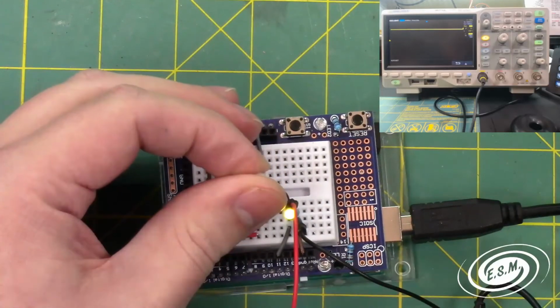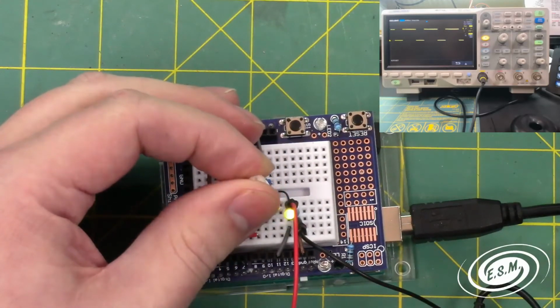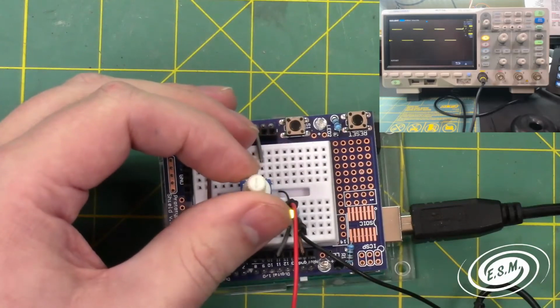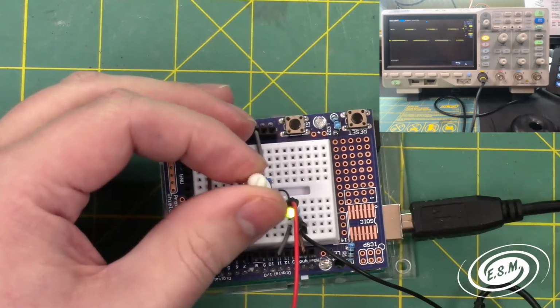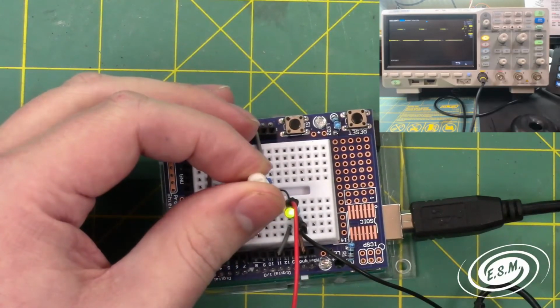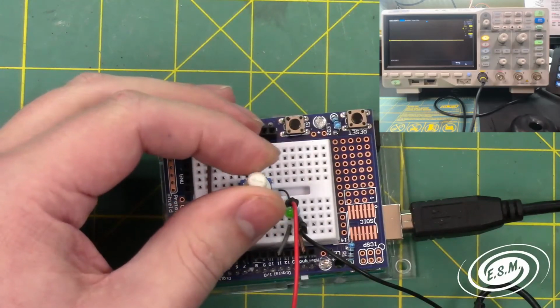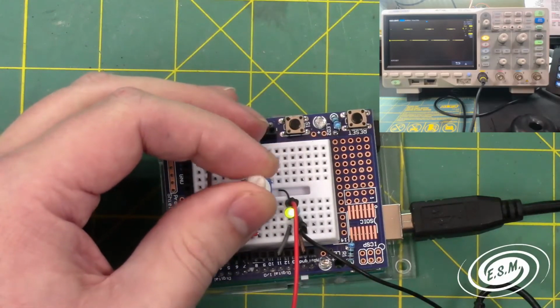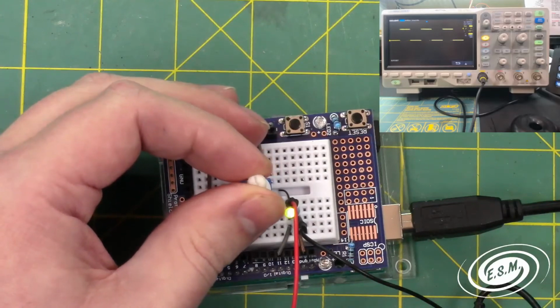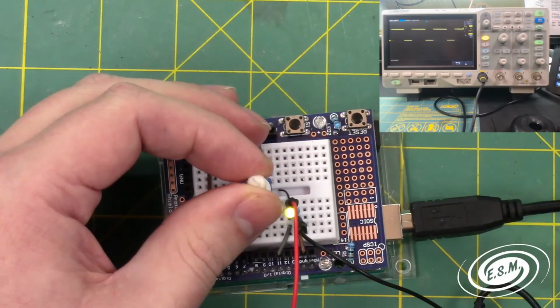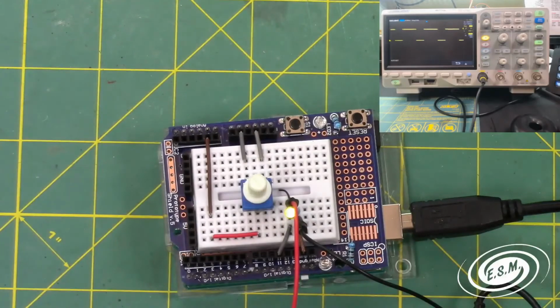So this is a good way to check your pulse width modulation, and this is how pulse width modulation works. It doesn't actually send the actual voltage to the circuit. It sends a pulse wave that is either on or off for a certain period of time, and therefore you can get a voltage in between 0 and 5 volts, and it does it very, very quickly.